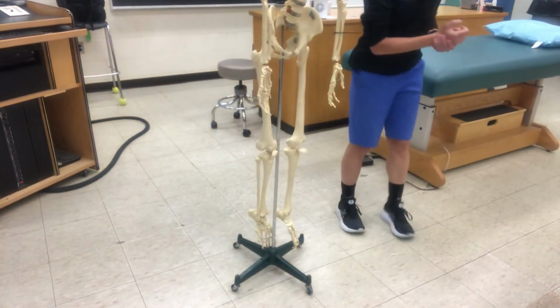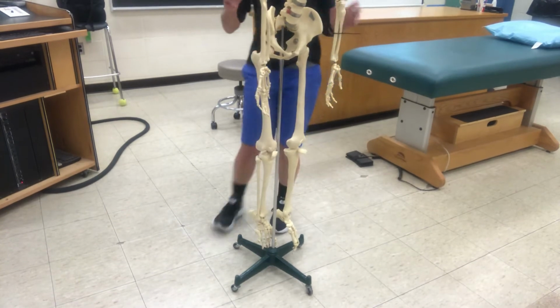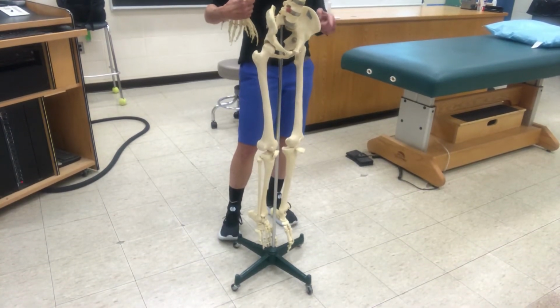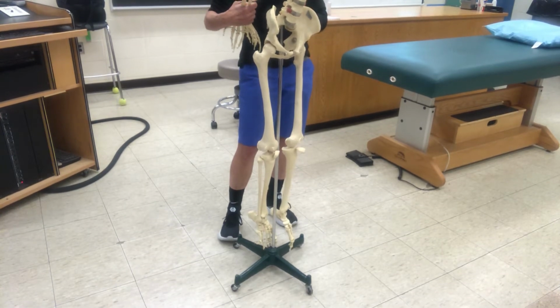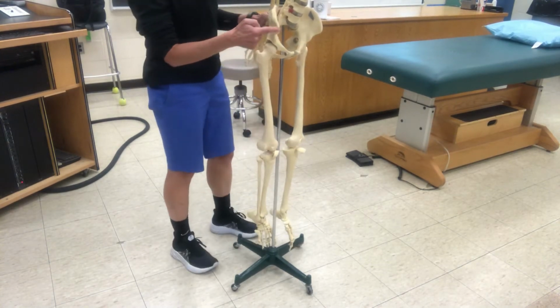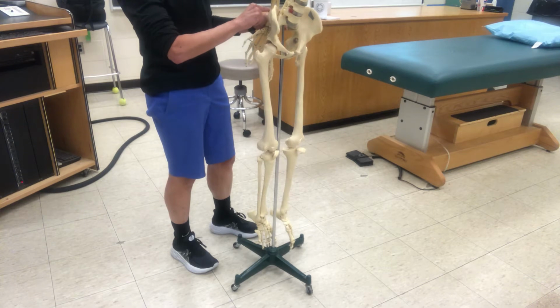Go ahead. Iliac crest. A crest is a ridge of bone. So here is the left iliac crest. And then I can come over and show you the right.